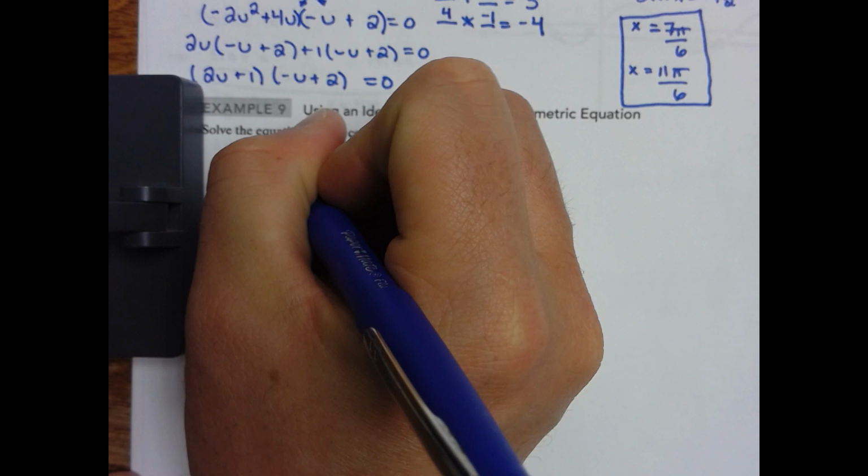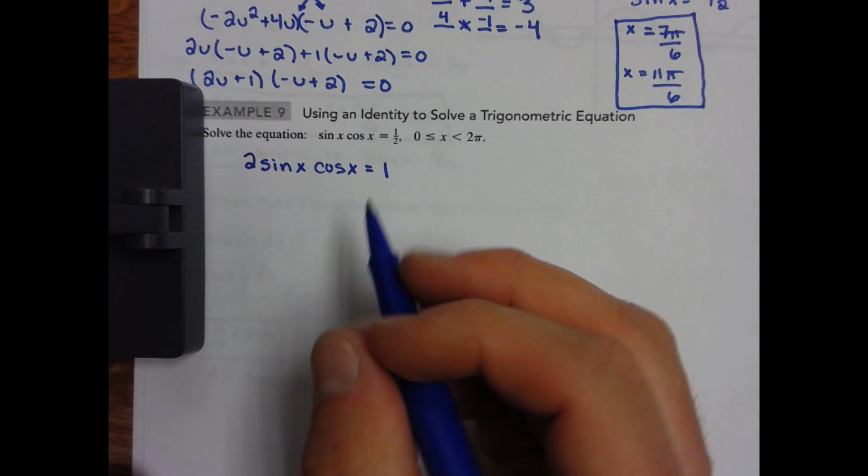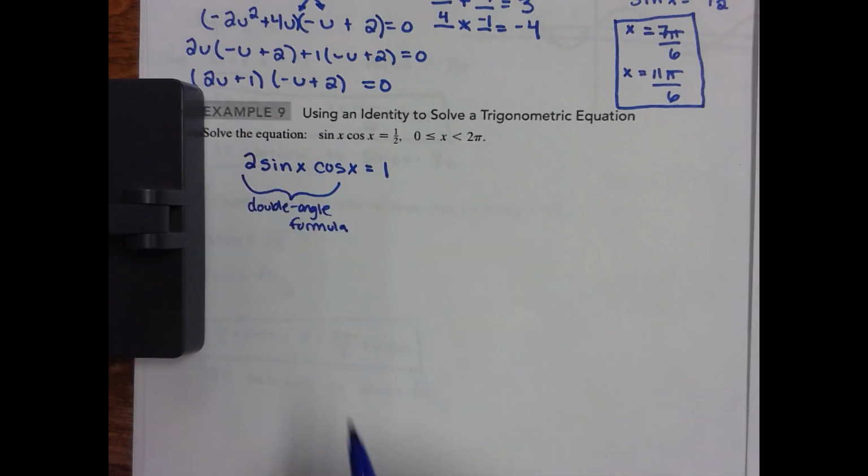And now we have 2 sine of x times cosine of x, which according to the double angle formula becomes sine of 2 theta, and it equals 1. Or sine of, let's use x. We've been using x, not that it really matters. We'll just keep it consistent. Sine of 2x equals 1.